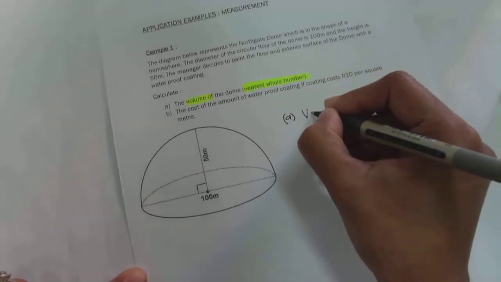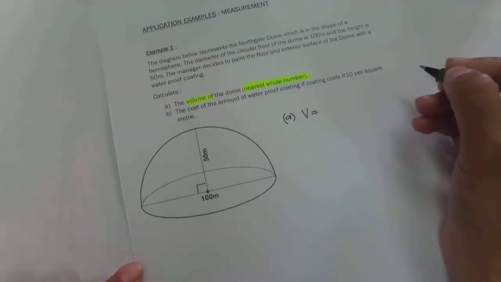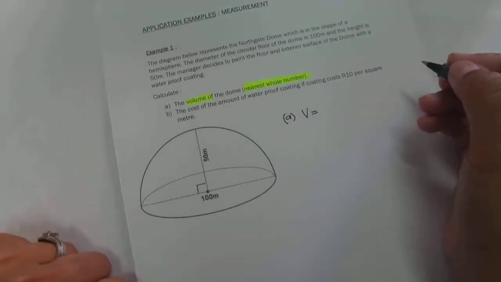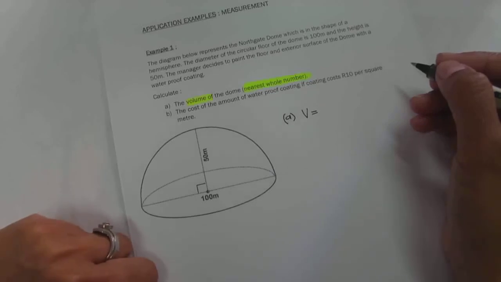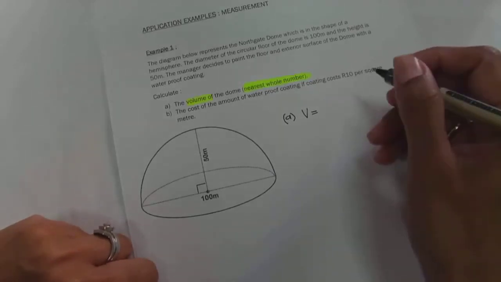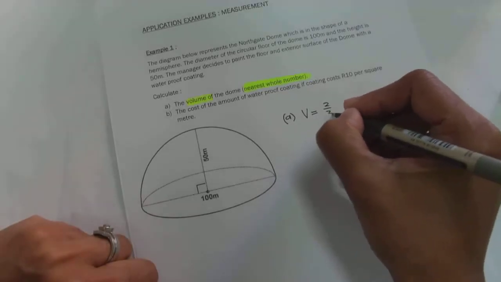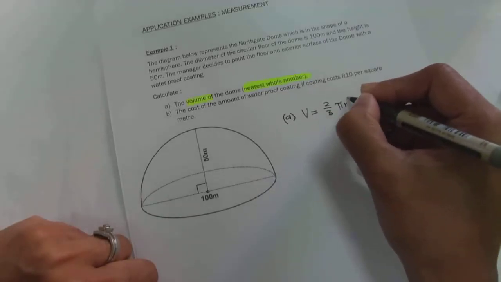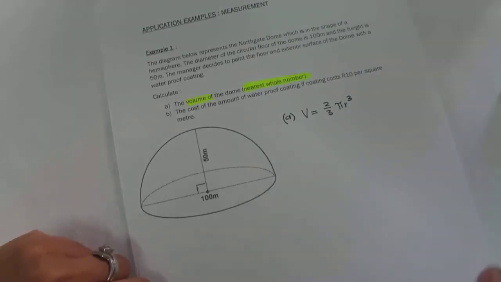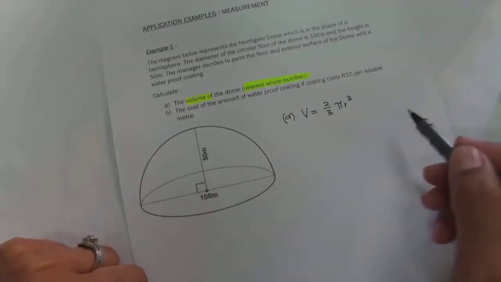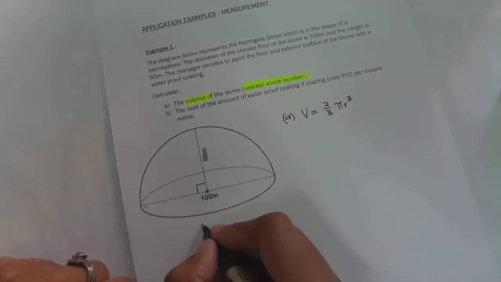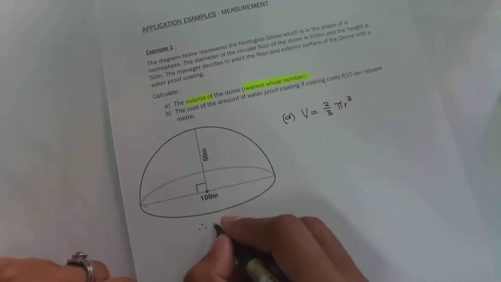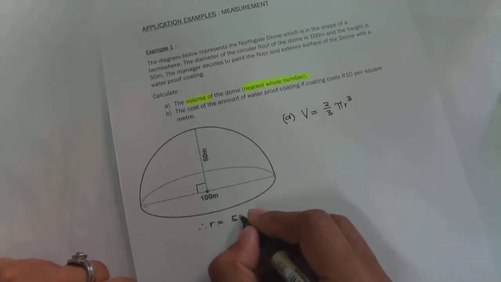You can go back to the lesson on hemispheres, spheres, and cones, and you can refer to the notes and all the formulae there if you have forgotten. So if you think about it, it is 4 over 6, which is 2 over 3. So it's 2 over 3 pi r cubed. So that's the formula for volume of a hemisphere. Now, let's see, what do we have here? We have the diameter of 100. We need radius. So therefore, radius would be 50 meters.